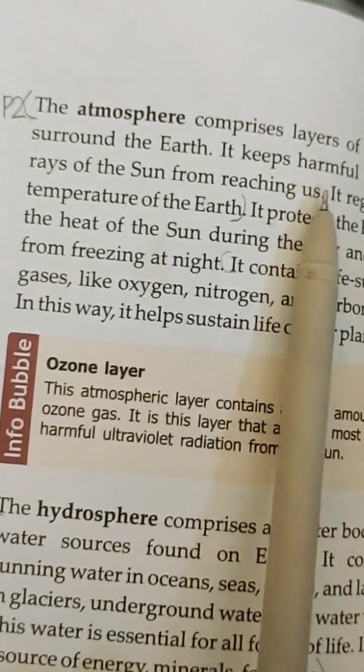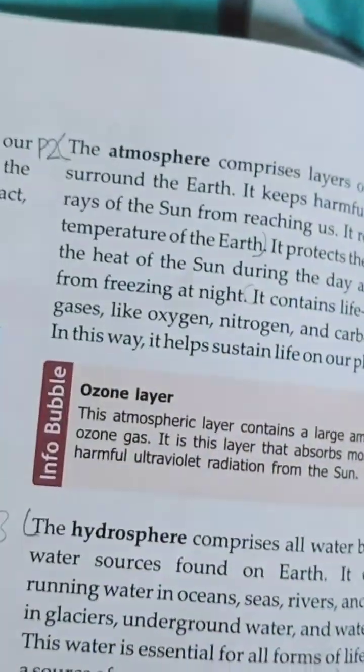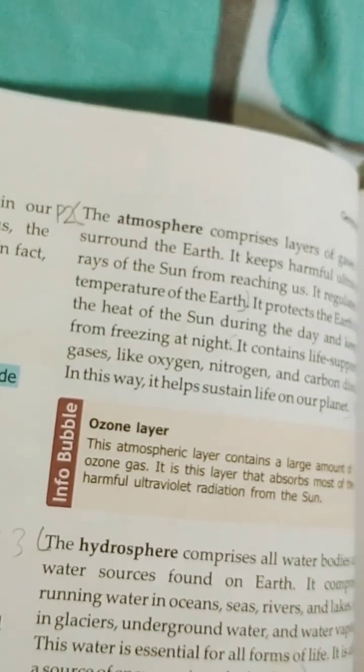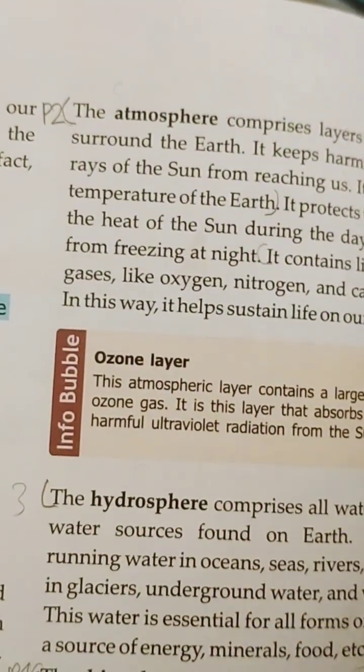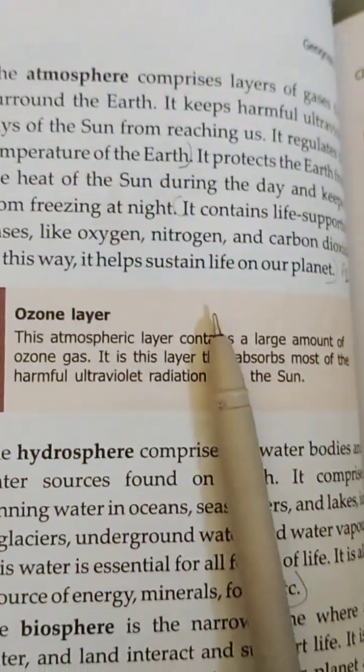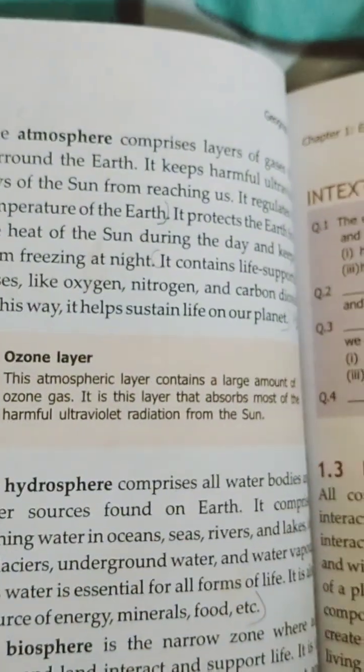It keeps the sun's UV rays away from us. It regulates the temperature of the earth. It protects from the heat of the sun during the day and freezing at night. It contains life supporting gases. In this way, it helps sustain life on our planet. This was all. Now let's come to hydrosphere.